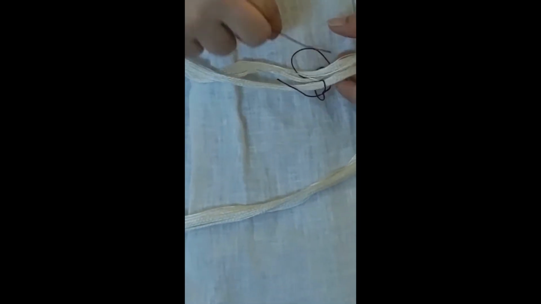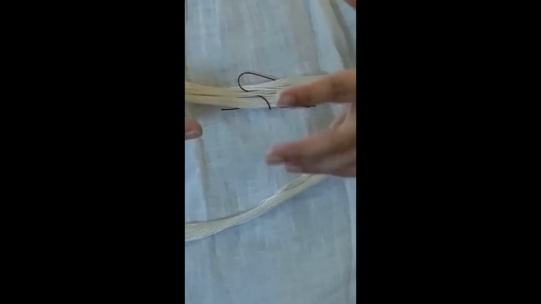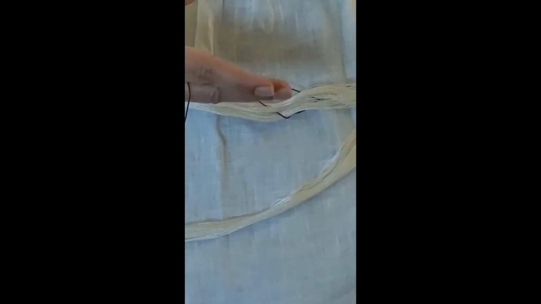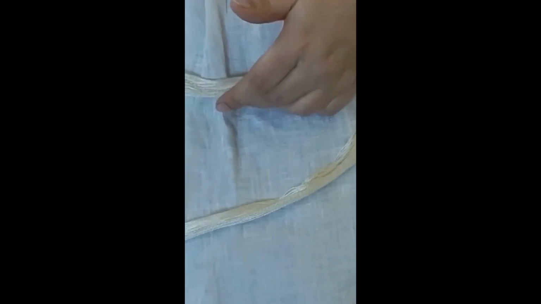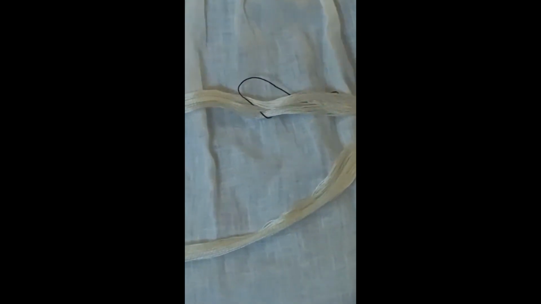But the one thing you want to keep in mind is you don't want to keep the exact same set of strings in the exact same chunks of separation. If you were to keep it all together like that, you would actually not be tying it off securely at all, and it would still come apart.